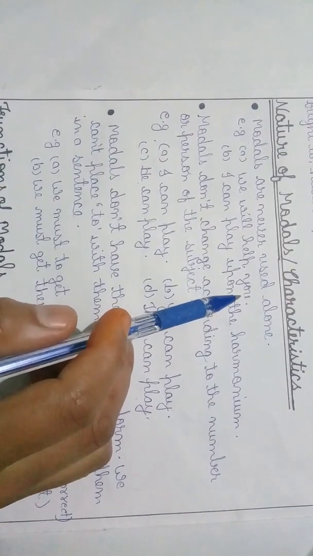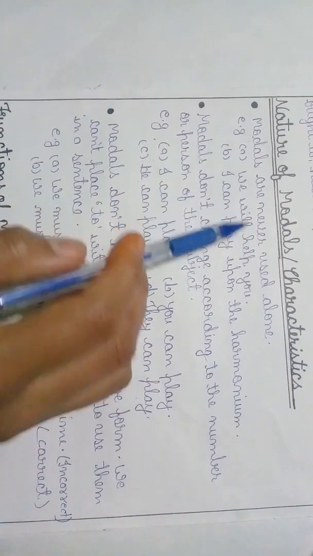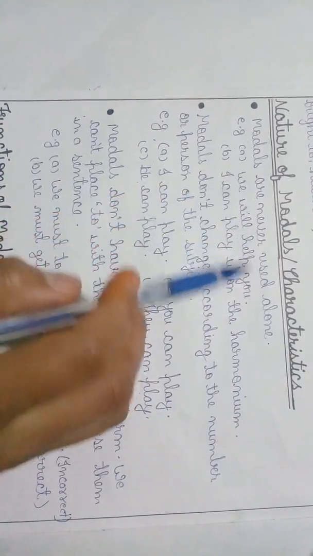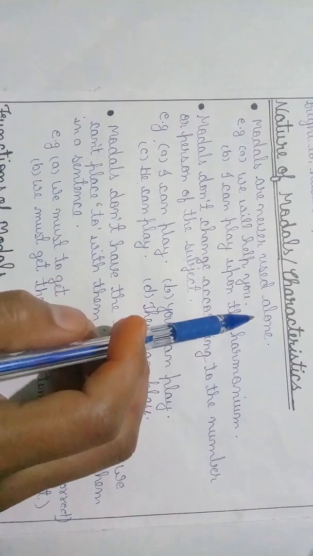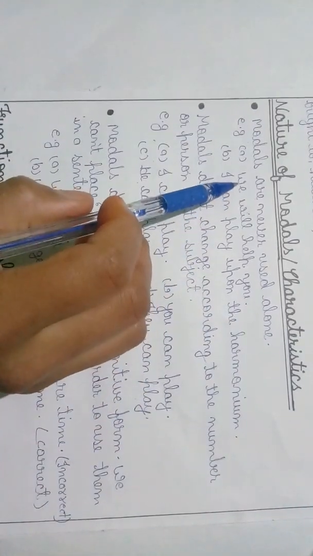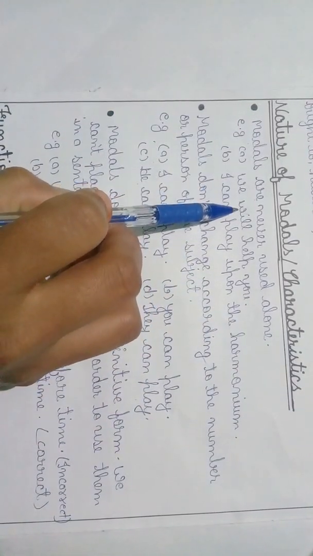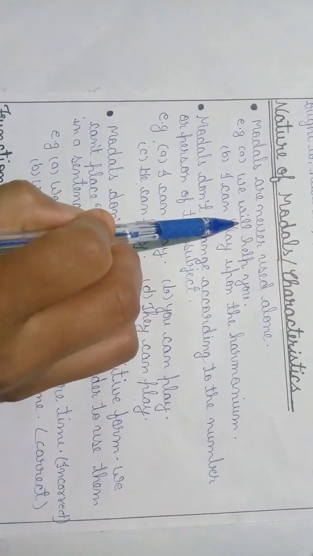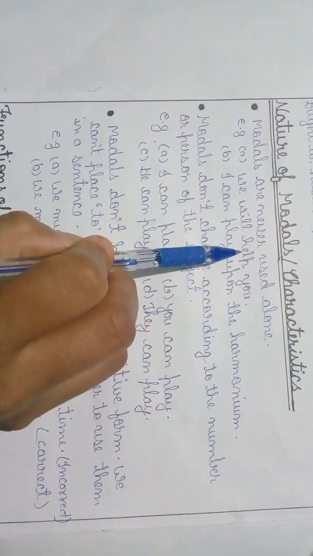It will change the tense. When we remove help from here, we will you. It doesn't have any sense. So whenever we use an auxiliary verb, or helping verb, or modal, we use the full form of verb with it.